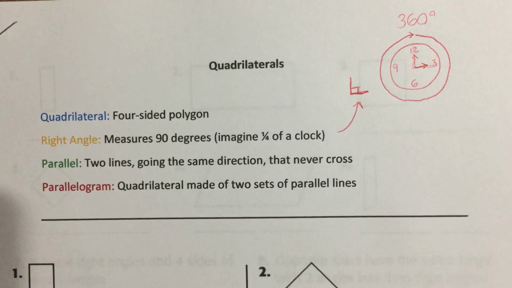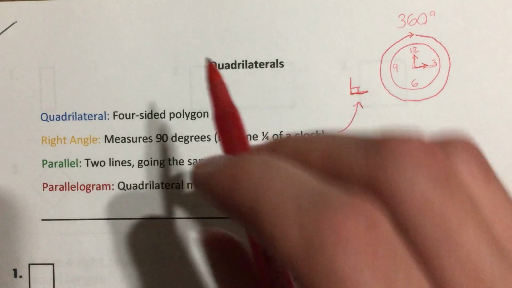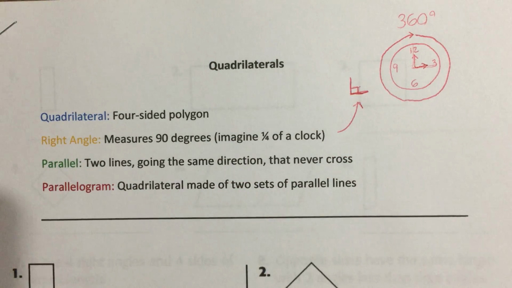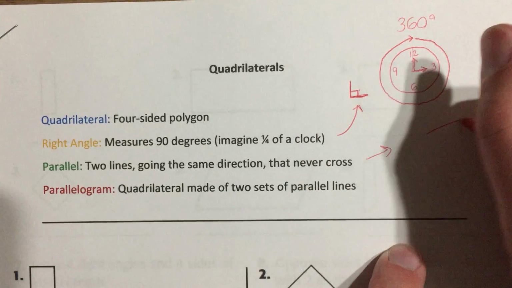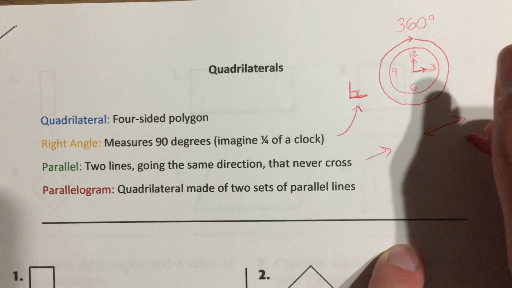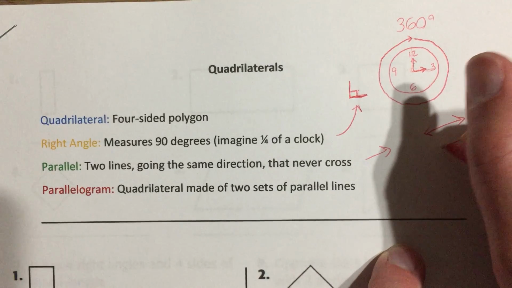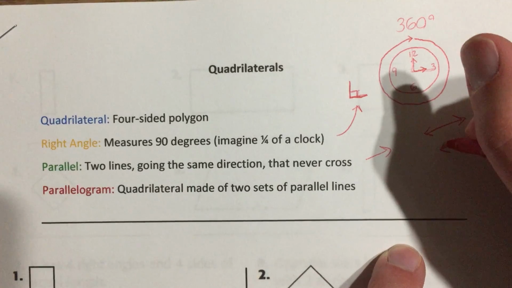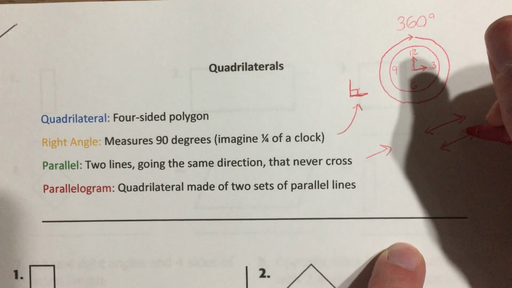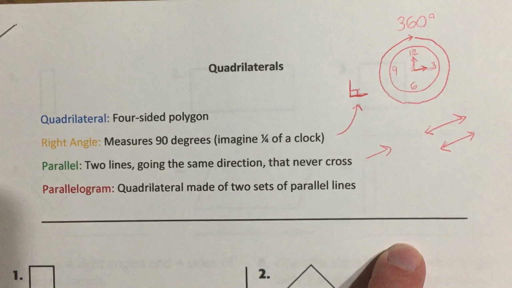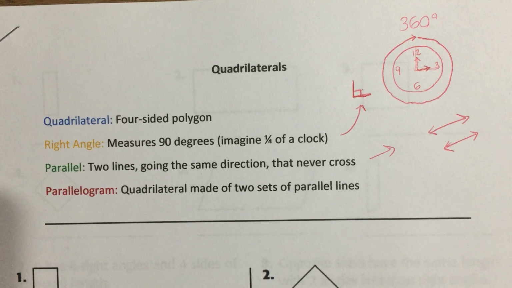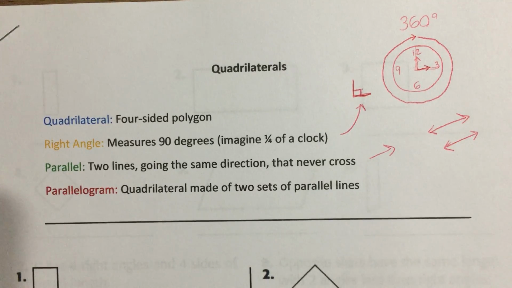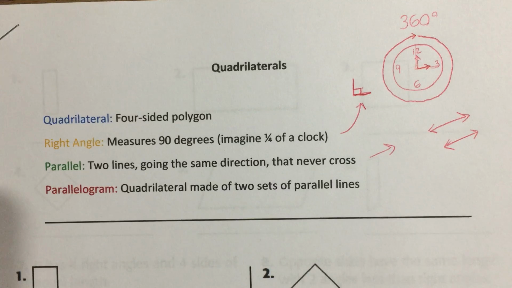Parallel is another word that we're going to use. And that just means that there are two lines that are going the same direction and they never cross. So, for example, and we're just going to once again imagine that these are straight lines, that distance here is the same as right here, is the same as right here. If those lines kept on going and going and going, they would never cross in either direction. So that is parallel. Two lines going the same direction, they will never cross. So when we use parallel, that's what we mean.